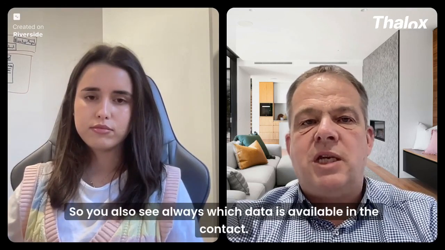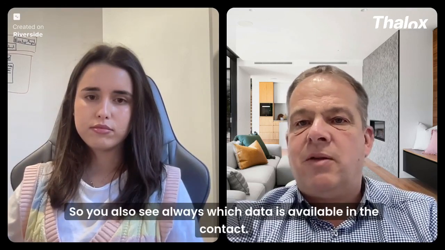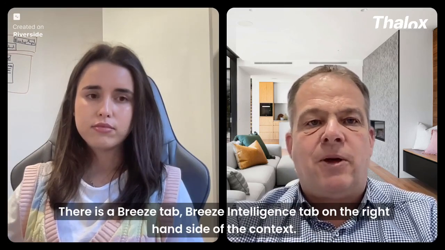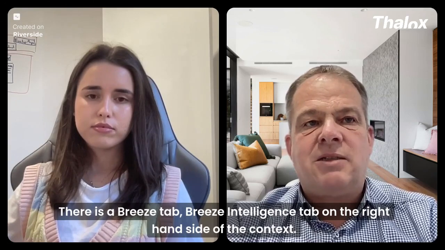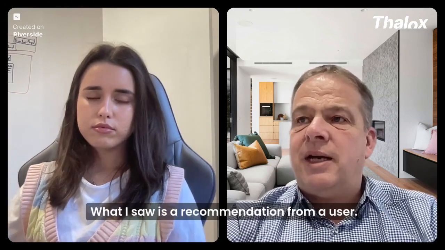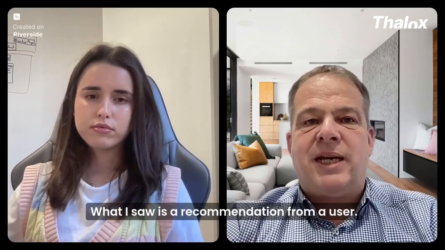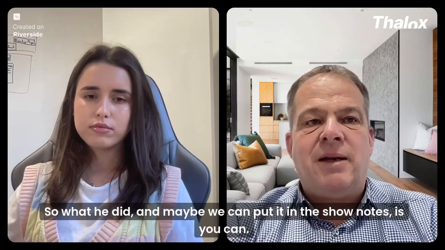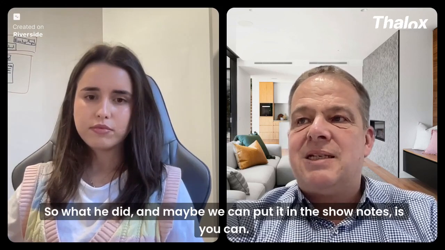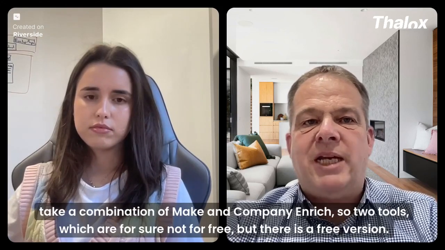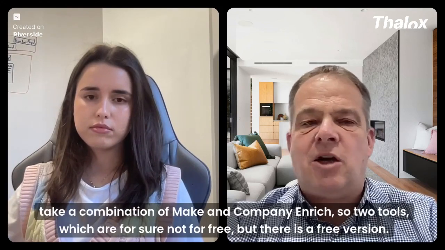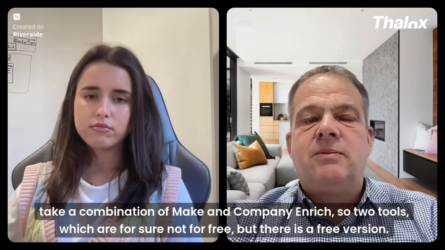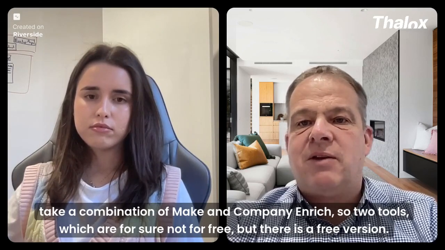And I think it's a good solution. So you also see always which data is available in the contact. There is a Breeze tab, Breeze Intelligence tab on the right hand side of the contact. So that's good. What I saw is a recommendation from a user. So what he did, and maybe we can put it in the show notes, is you can take a combination of Make and Company Enrich, so two tools, which are for sure not for free, but there is a free version.